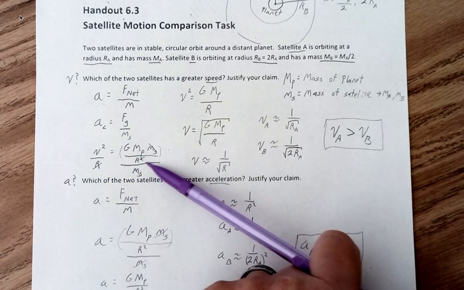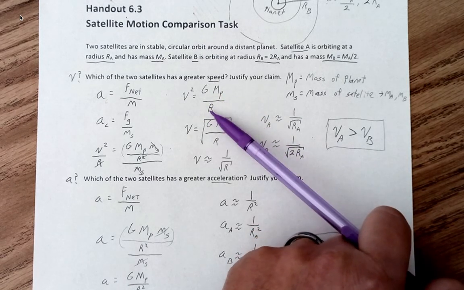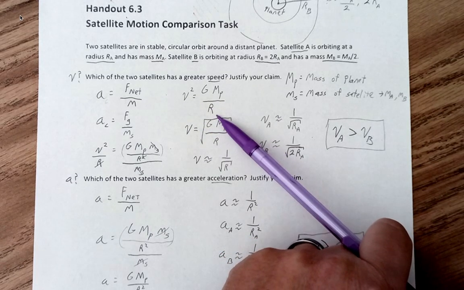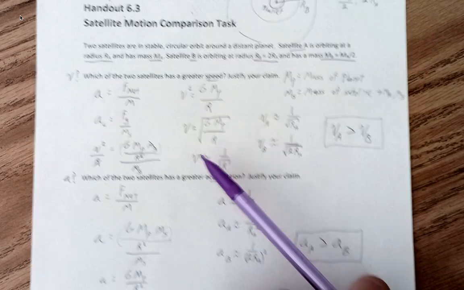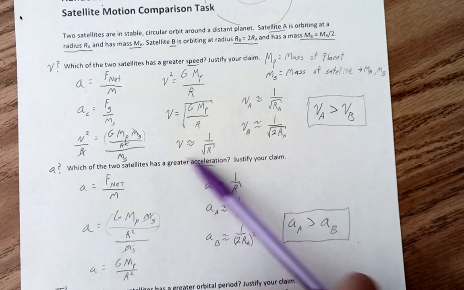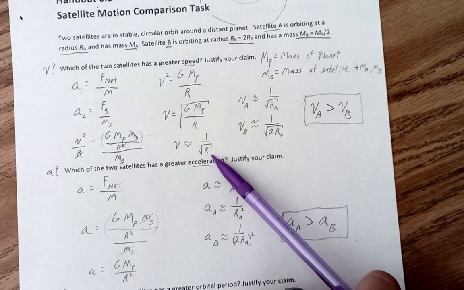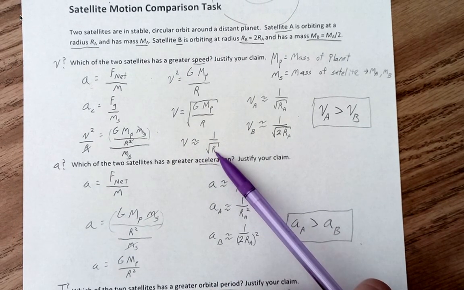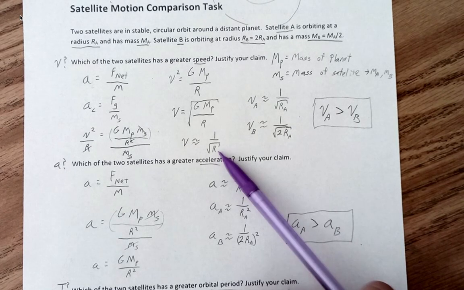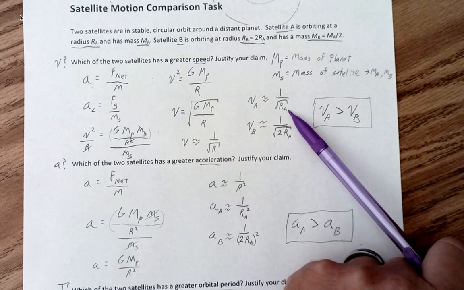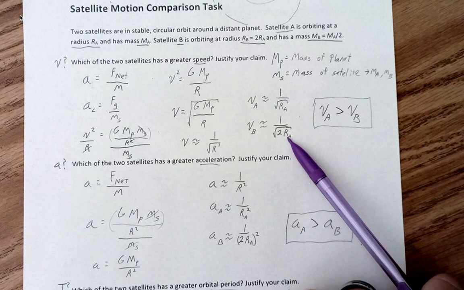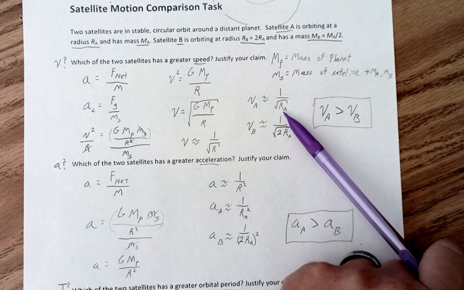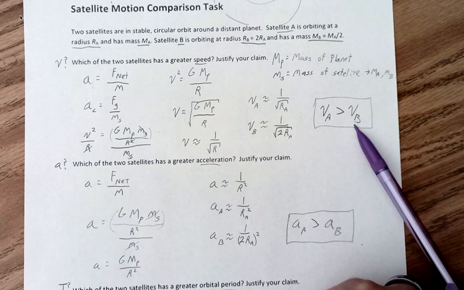These r terms cancel out here, giving us v squared is capital G times the mass of the planet divided by r. So once again, this velocity does not depend on the mass of the satellite. It only depends on how far away you are from the planet. And if I take the square root, I get the velocity being proportional to 1 over the square root of r, because G and the mass of the planet don't change. So A has a radius of r A, B has double the radius, so 1 divided by the square root of 2 is less than 1 divided by 1. So v of A is greater than v of B.